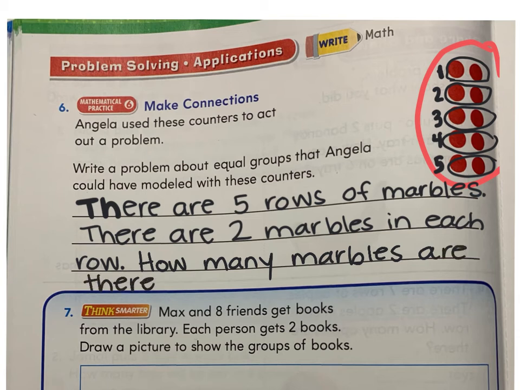You could say total, in all, altogether. All of those words give the reader a hint that this is an addition problem. So I'm going to say total. Question mark because we're asking a question. So we just wrote our own word problem that would make equal groups and would make an array.